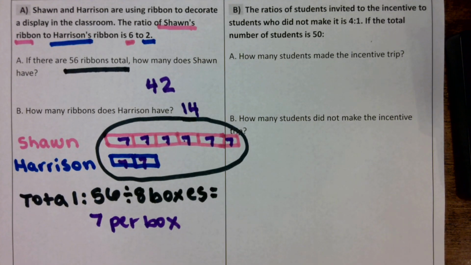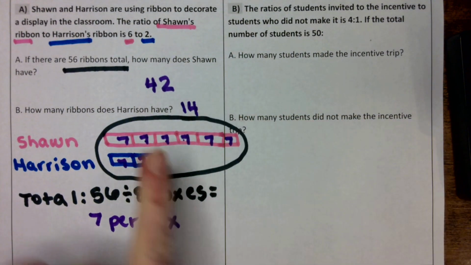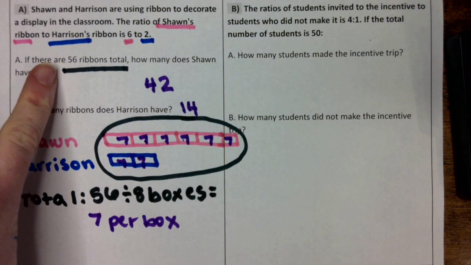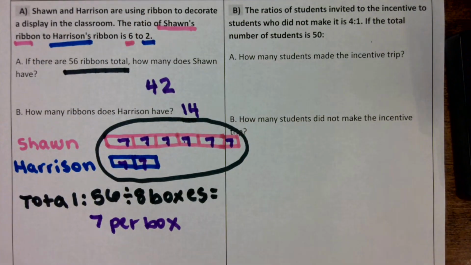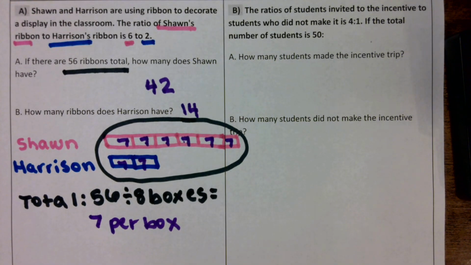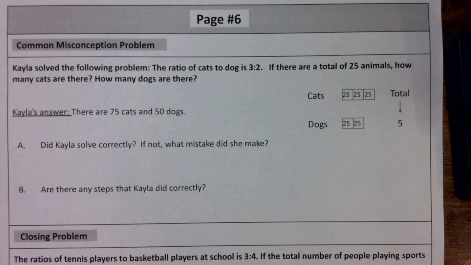Remember, a way you can check to see if your work is reasonable is to add them together and see if they equal your total. So 42 ribbons plus 14 ribbons gives us a total of 56 ribbons. Complete the rest of part 5 and then come back to the video. Complete the common misconception problem and then come back to the video.